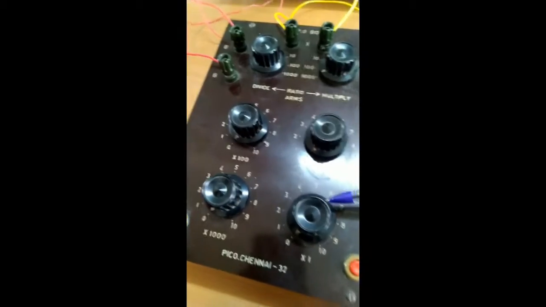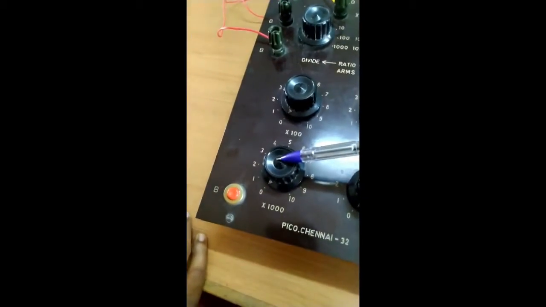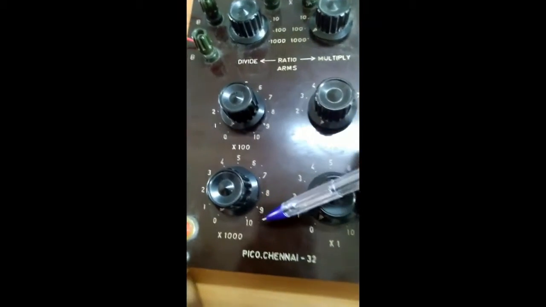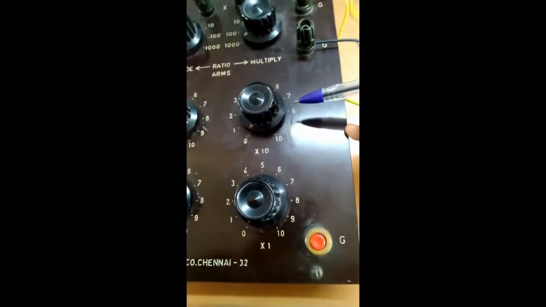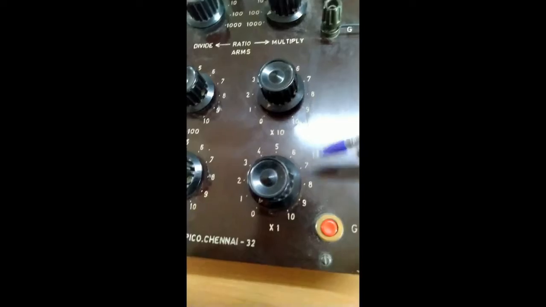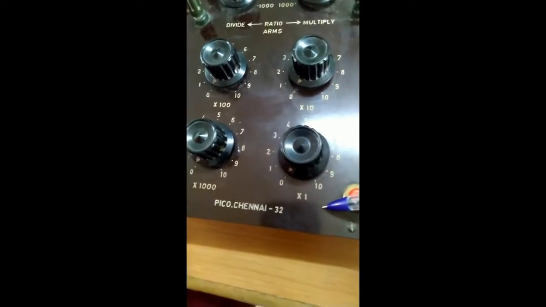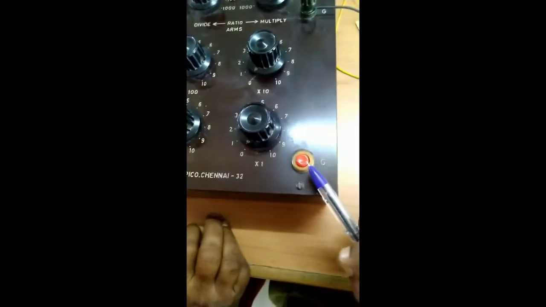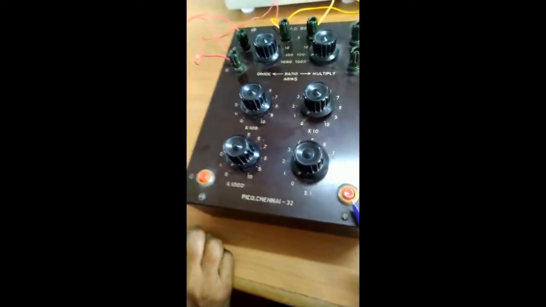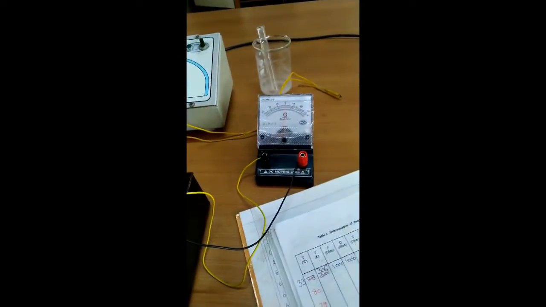Right? So now, out of these 4 dials, we need to use this 1000 dial first. You can check here. This is into 1000. This dial is into 100. This dial is calibrated into 10, and this dial is calibrated into 1. Now, there are 2 switches given here. You need to press them to check the deflection in the galvanometer.